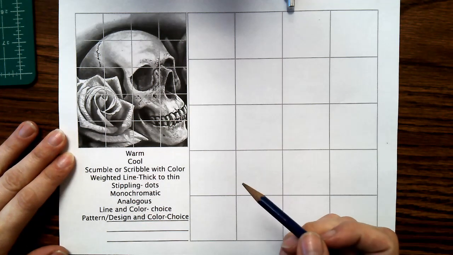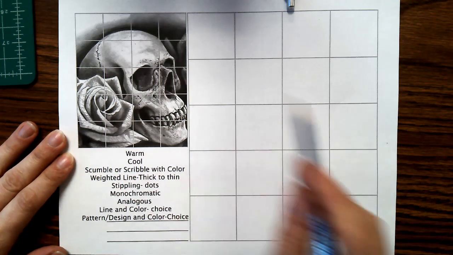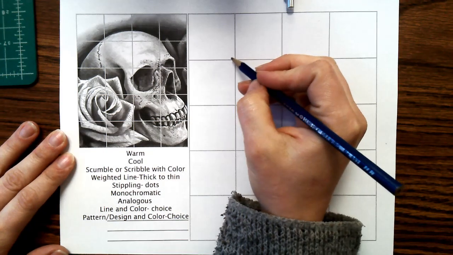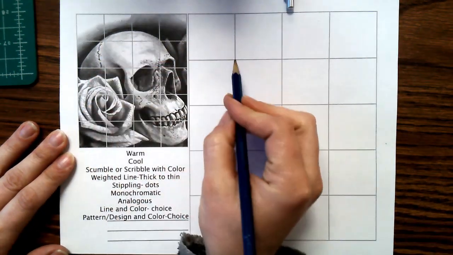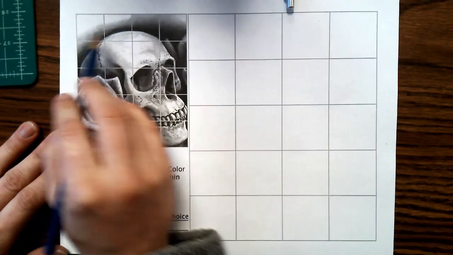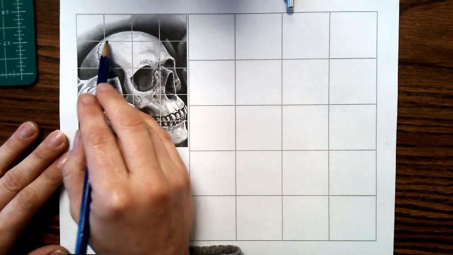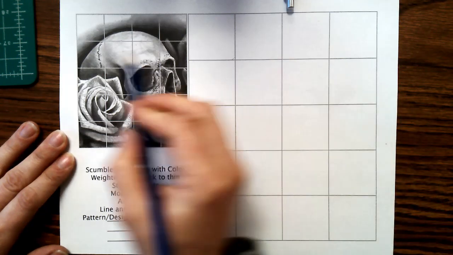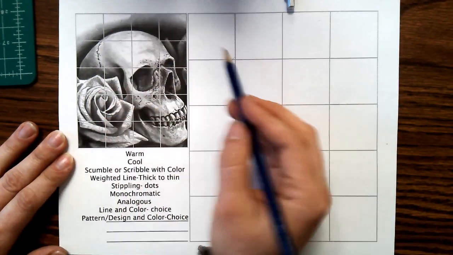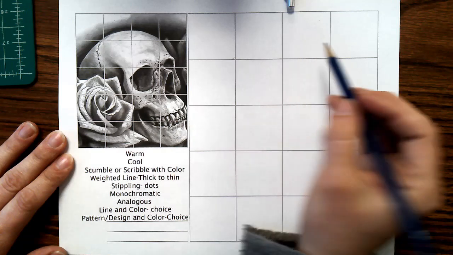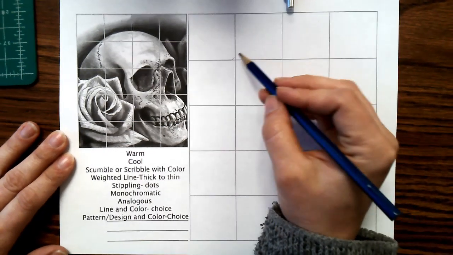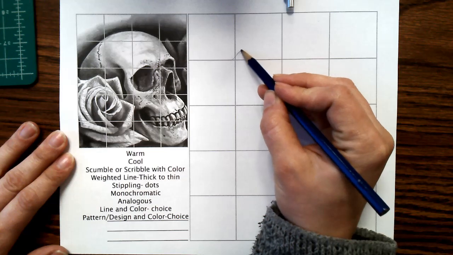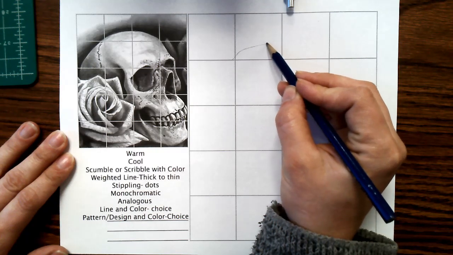Alright, so today we're going to end up drawing the skull, enlarging it onto the grid. In order to do that, take one square at a time. So this is the square that's going to correlate to the same degree over here. So if the skull is only showing a sliver, that's how much we should show over here as well. So then when we go around, the skull will obviously grow a little bit larger in certain areas.